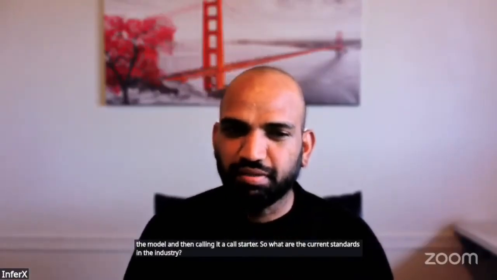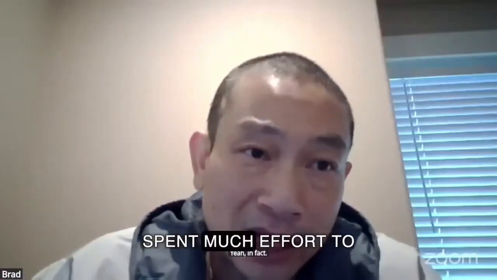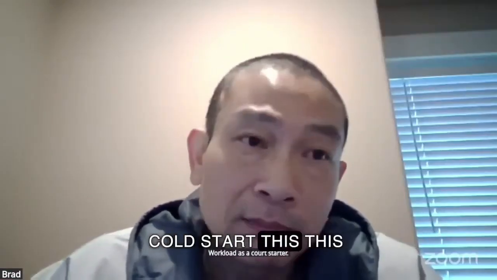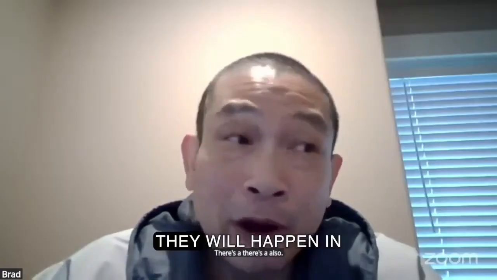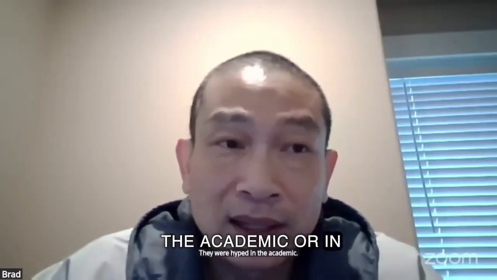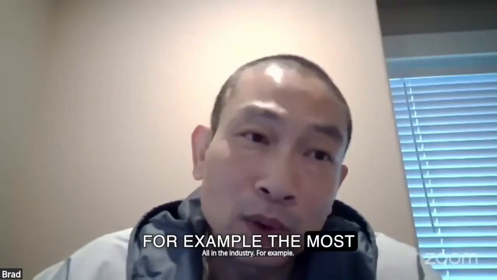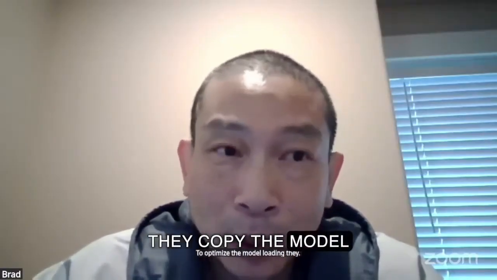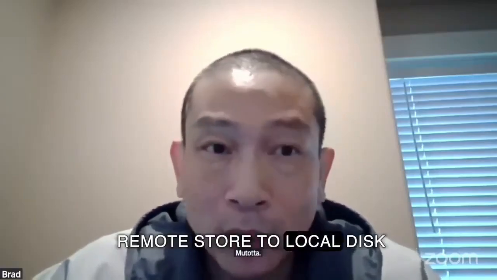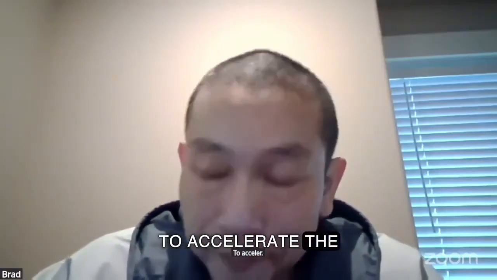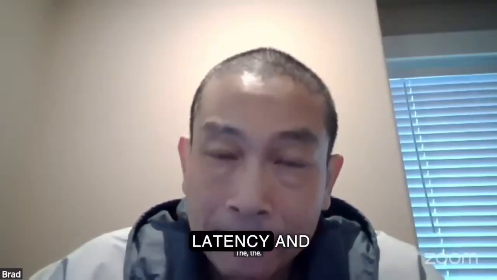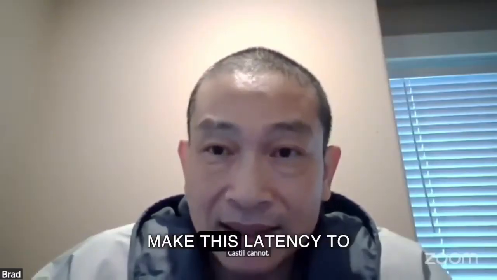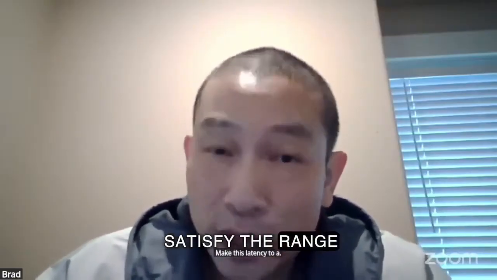What have you seen? Yeah, industry actually spends much effort to optimize GPU-based workload cold start. This also happens in academia and in industry. For example, the simplest one is to optimize the model loading. They copy the model data from the remote store to local disk to accelerate the model load latency, but it still cannot bring this latency into a satisfactory range.